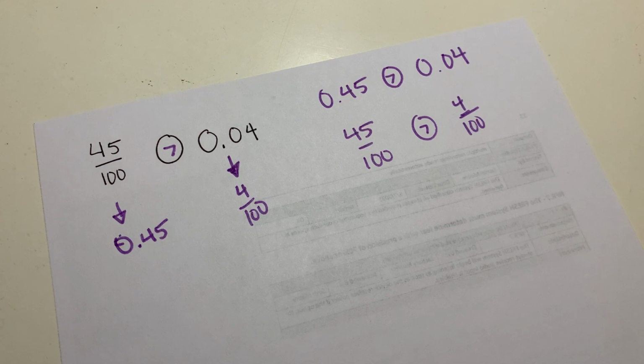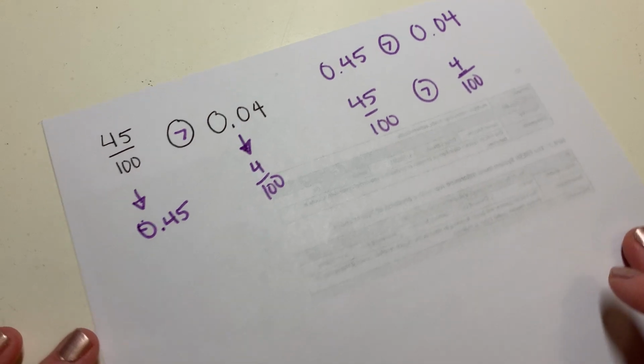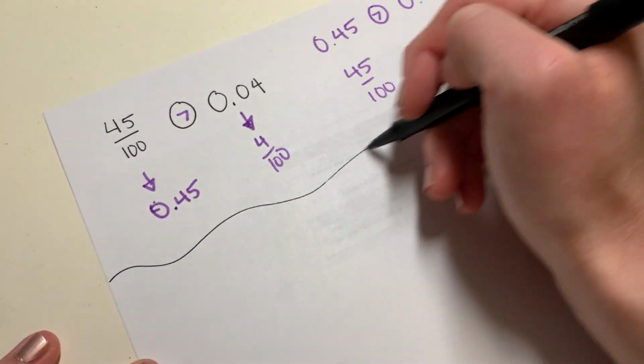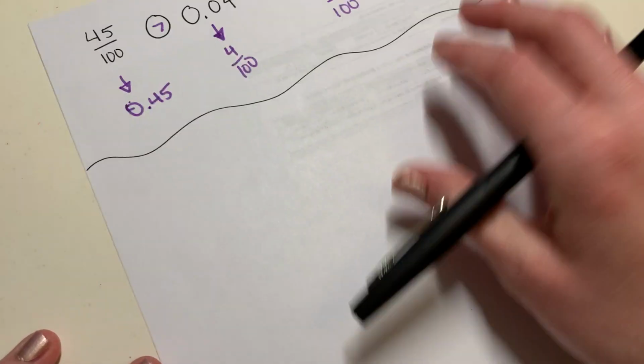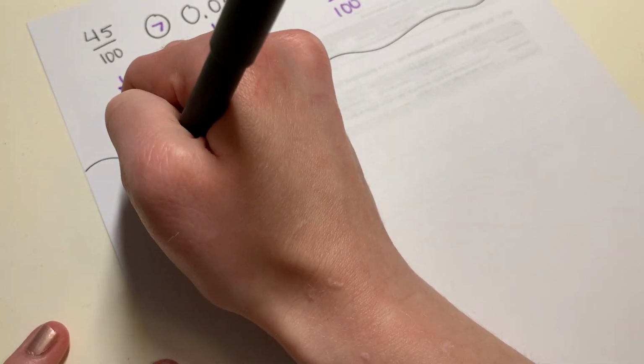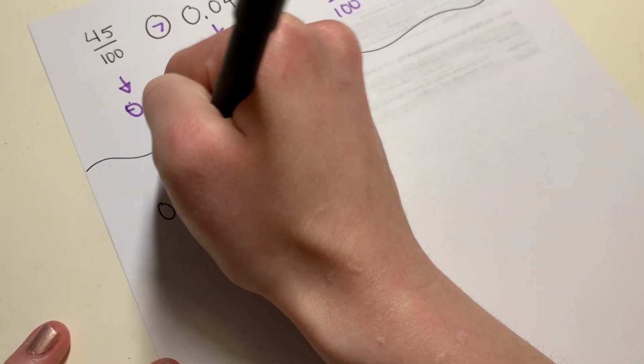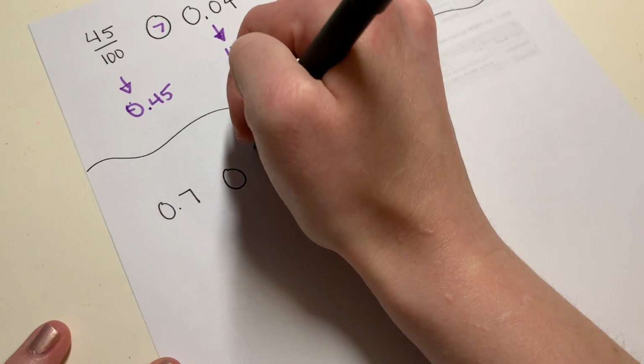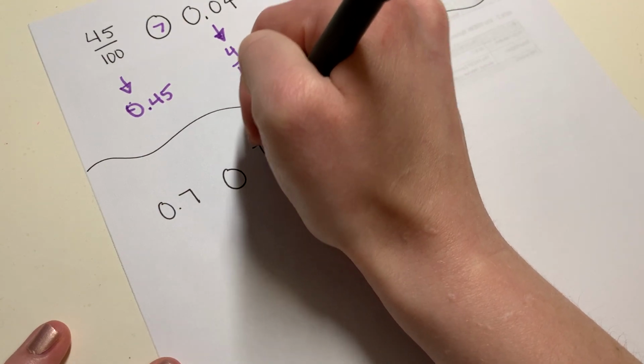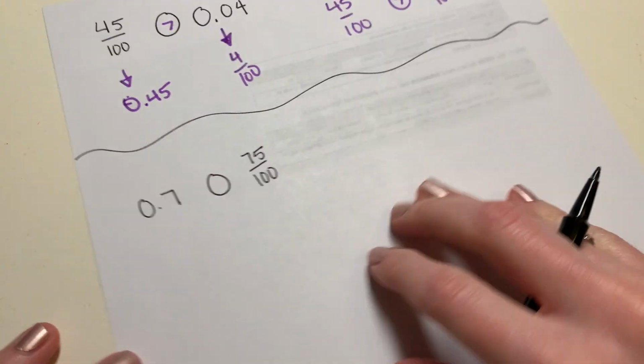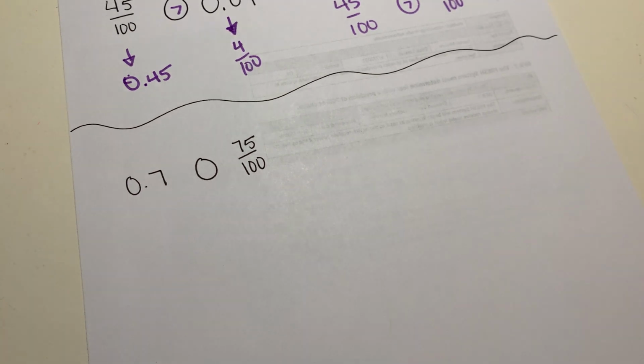All right, why don't you go ahead and try one of these really quick on your own? So I've got this one. All right, go ahead and try that one on your own.